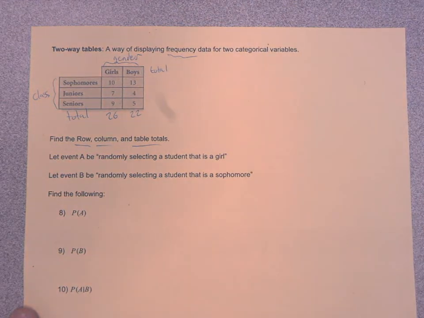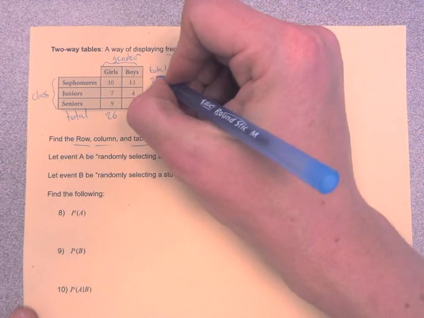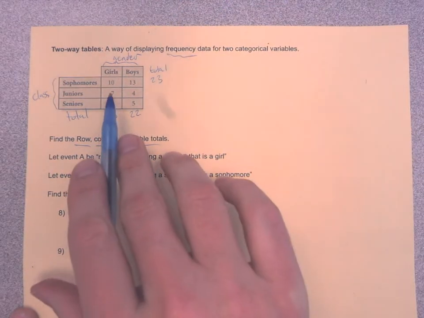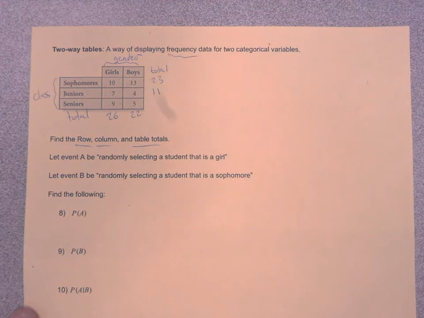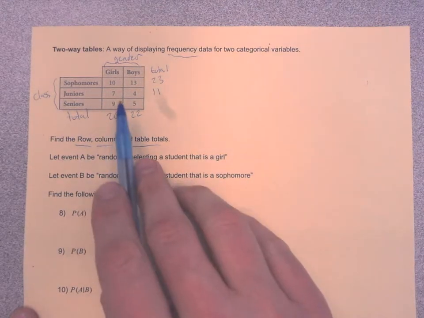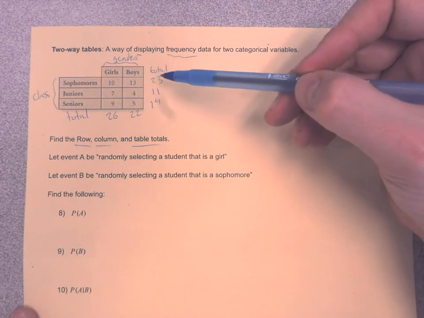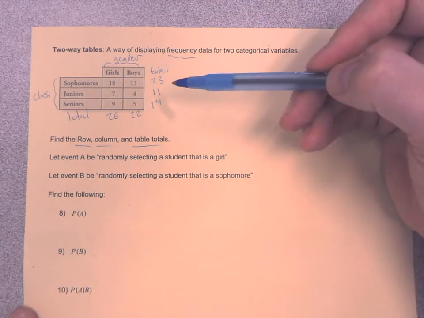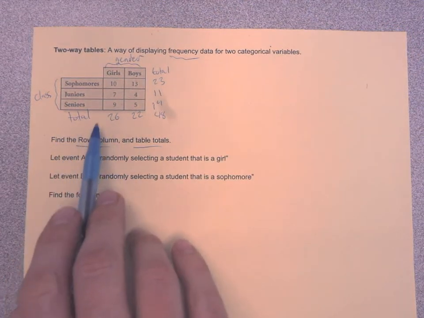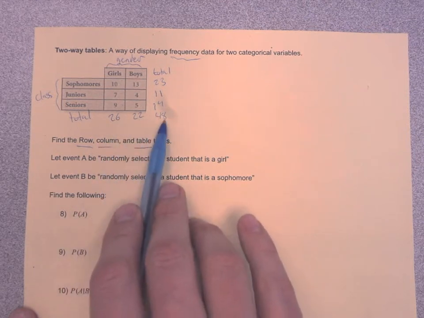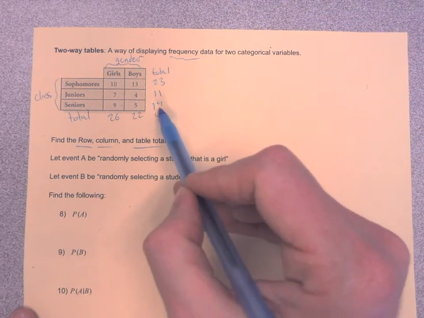We can also total in the other direction. We got 10 sophomore girls and 13 sophomore boys, which means we have 23 sophomores total. We have 7 junior girls and 4 junior boys, which means we have 11 total juniors. With seniors, we got 9 girls and 5 boys, so that's 14 total. If I add the 23 sophomores, the 11 juniors, and the 14 seniors, that is going to give me 48 total students. And likewise, if I add the 26 girls and the 22 boys, that will also give me 48 students. So whether I total this way or this way, I get the same table total.